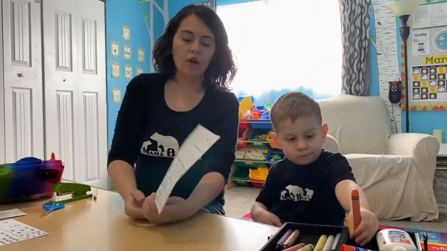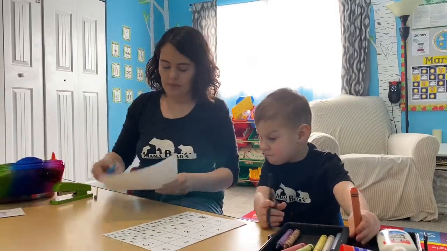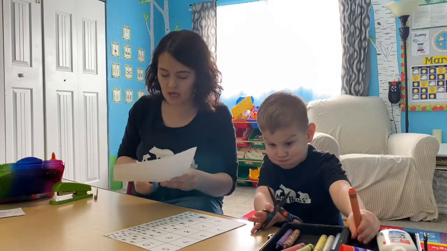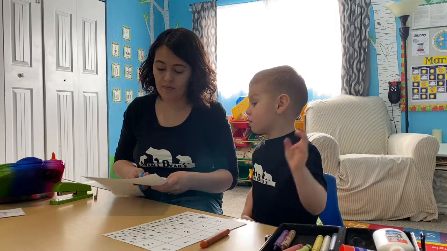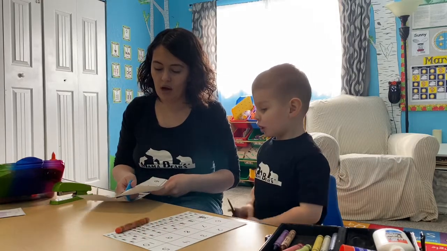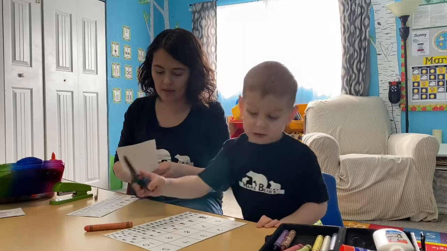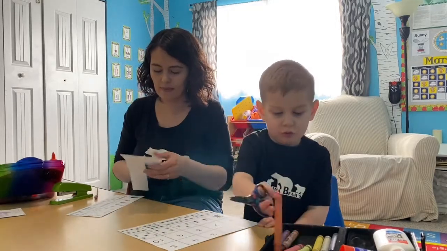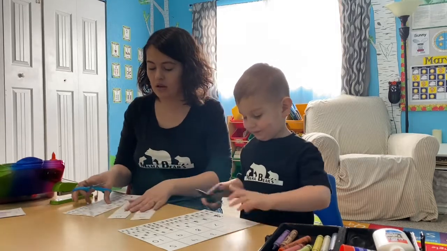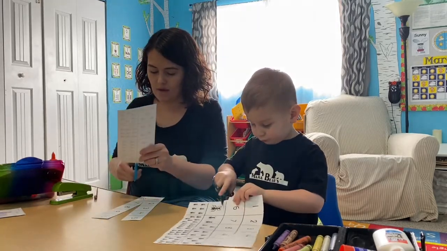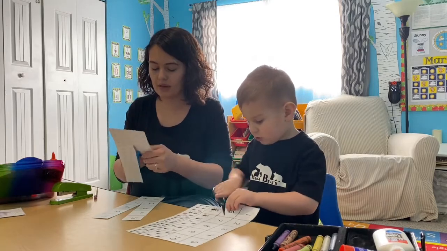So what you're going to want to do is cut all these out. If you want to make it a reusable game, you can laminate them, or just have Mom cut them out so they're nice straight lines, so you can just pull it out when you want to play a counting matching game. Or you could just use it to practice cutting, and it's good. Either way you have it. So let's get these all cut out and then we can play together.